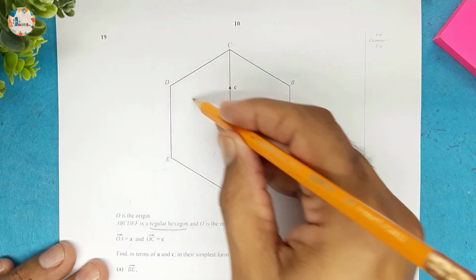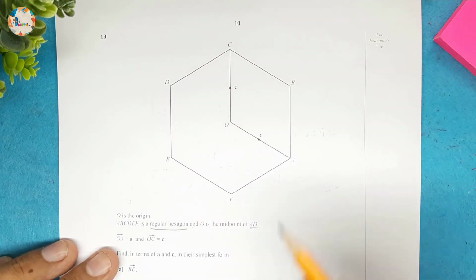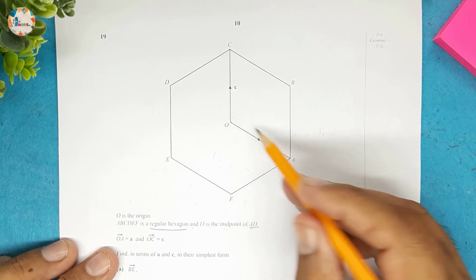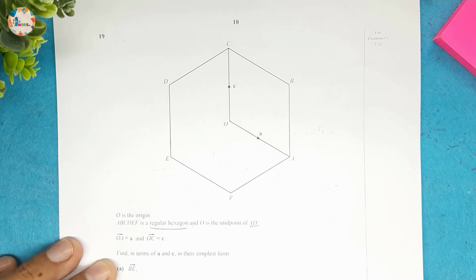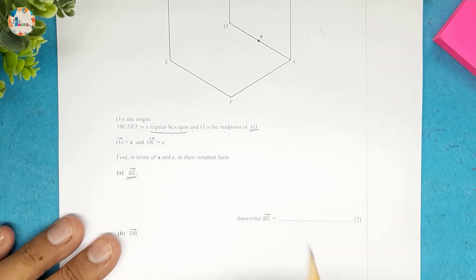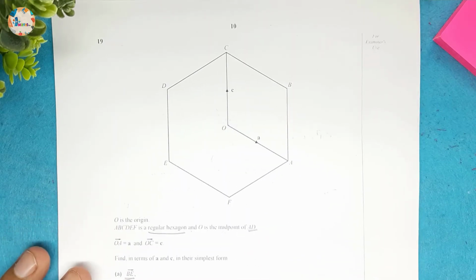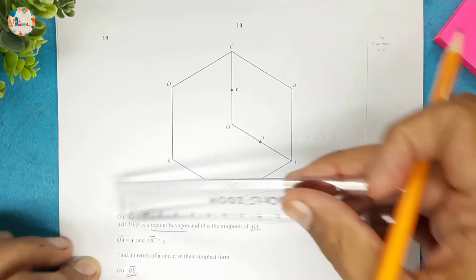Okay, so O is the midpoint of this, so it means this is equal to this. So OA is equal to A, OC is equal to C. Find in terms of A and C in their simplest form BE. First we need to identify where BE is. BE is basically this one.